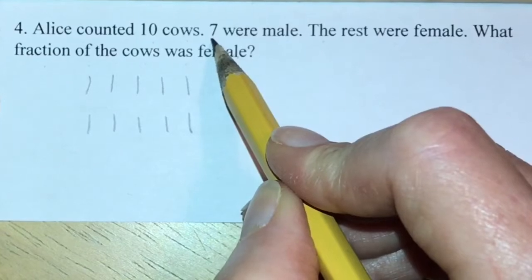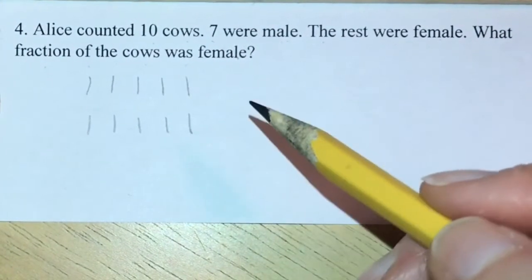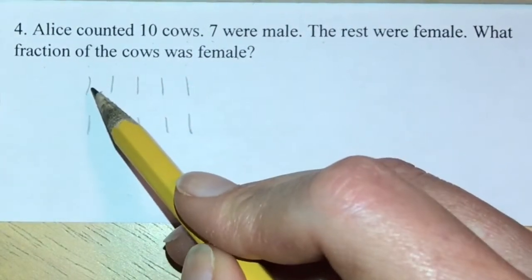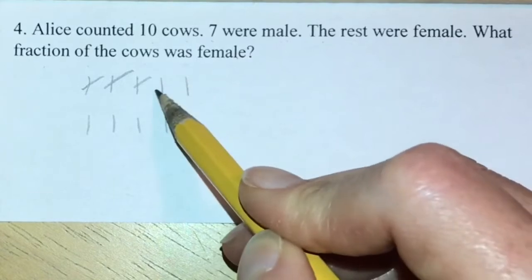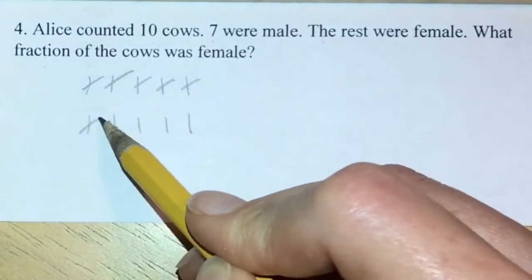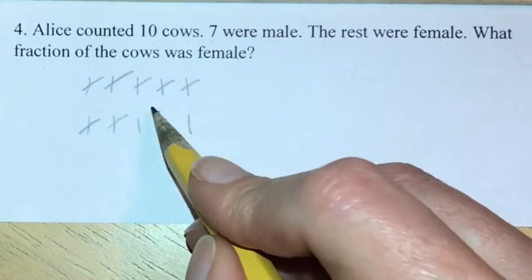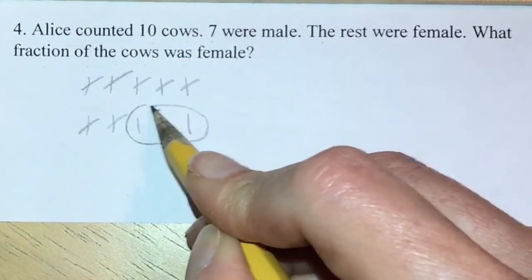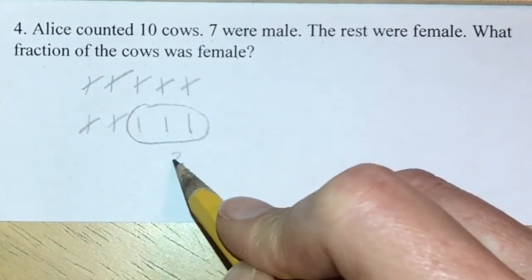7 of those cows were male. Male is a word that means they're men or boy cows. So I'm going to cross out the 7 that were male. 1, 2, 3, 4, 5, 6, 7. If those are the cows that were male, these are my cows that are female. And that's 1, 2, 3 cows.